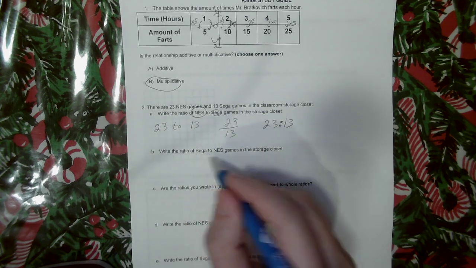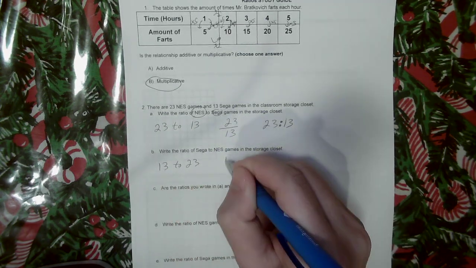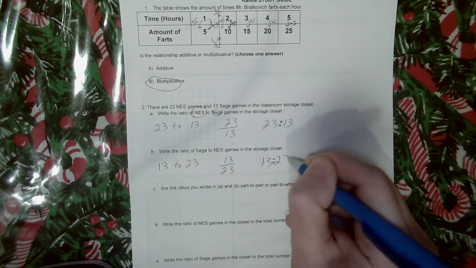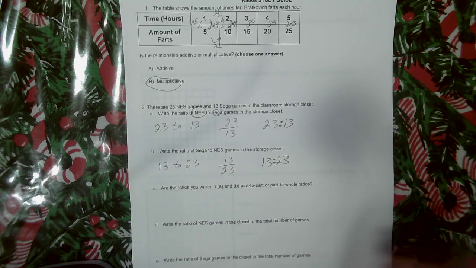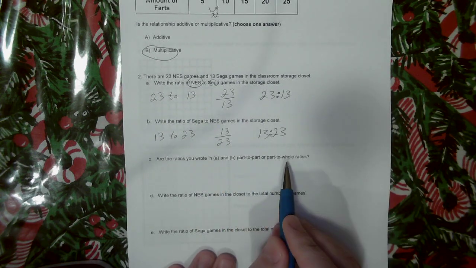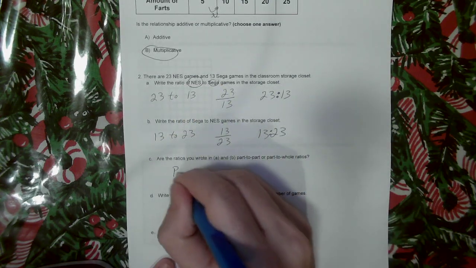Write the ratio of Sega to NES games. Now we're going to reverse the order. So I could do 13 to 23, 13 over 23, or 13 colon 23, meaning 13 to 23. Are the ratios you wrote in A and B part to part or part to whole? Well, we only dealt with the types of games, so these are part to part.